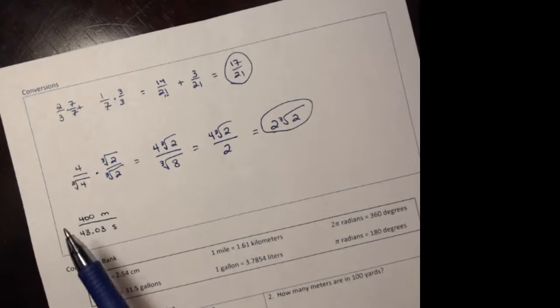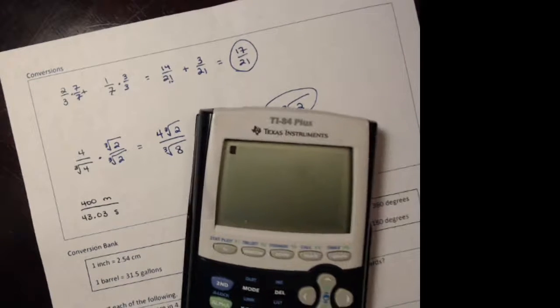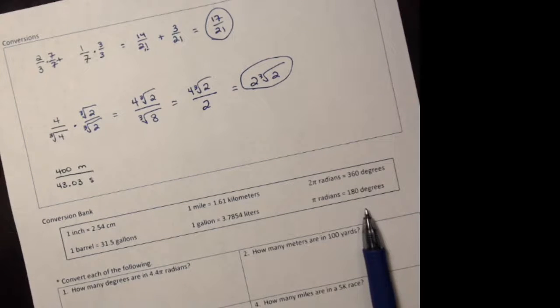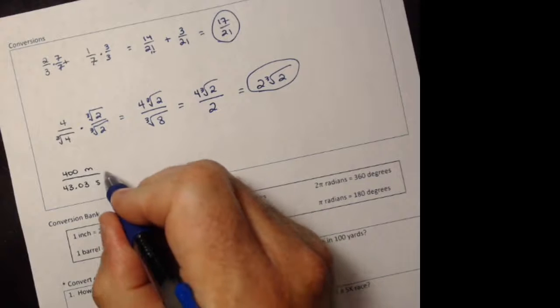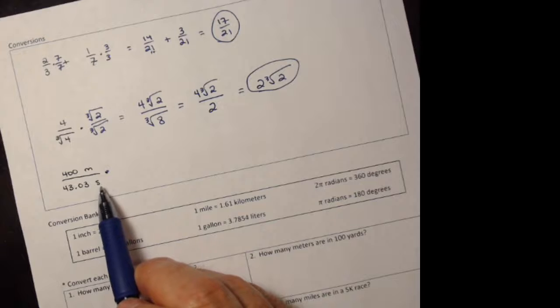So right now, this conversion is in meters per second. We could say his average speed as he went around the track was 9.296 meters per second. Us in America, this doesn't make as much sense to us. So if we want to convert this, we can convert it to miles per hour and figure out what his average speed is. Down here I have a little conversion box. We need to convert meters to miles, and we need to convert seconds to hours.